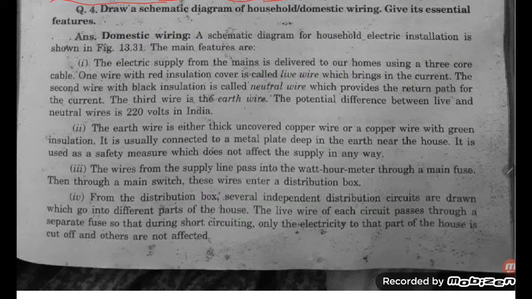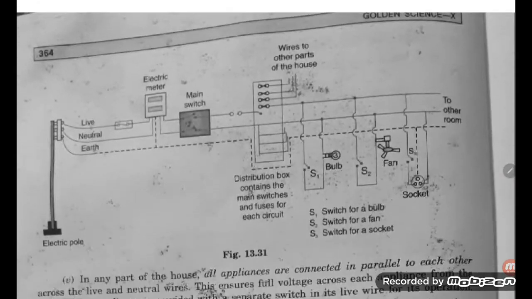Students, let's try to understand one more problem. Draw a systematic diagram of household domestic wiring. Give its essential features. If you talk about domestic wiring, a systematic diagram for household electric installation is shown in figure 13.31. The main features are as follows.